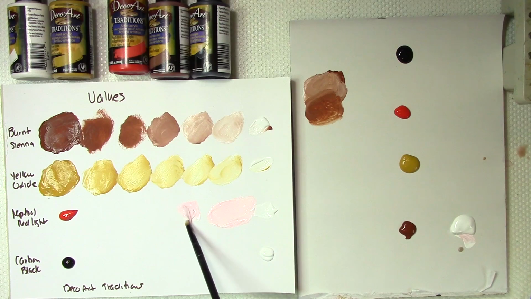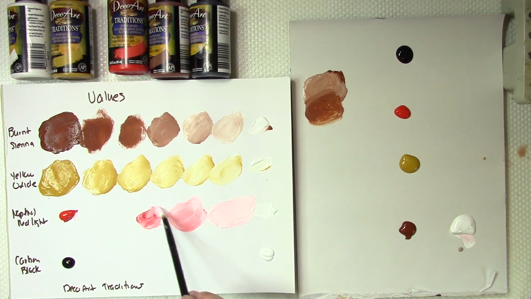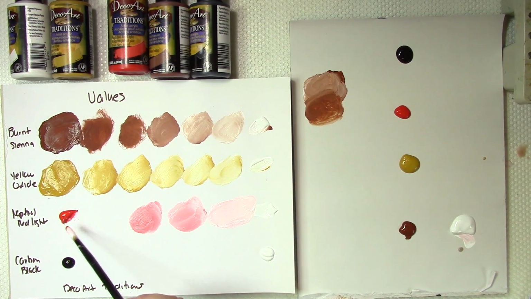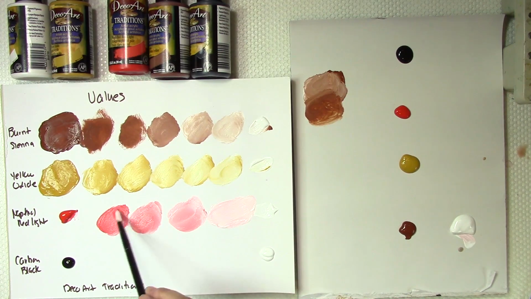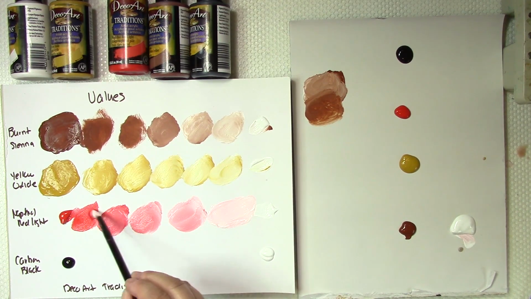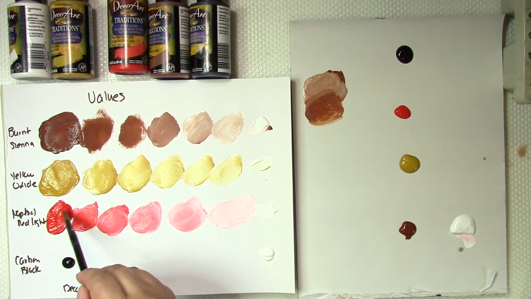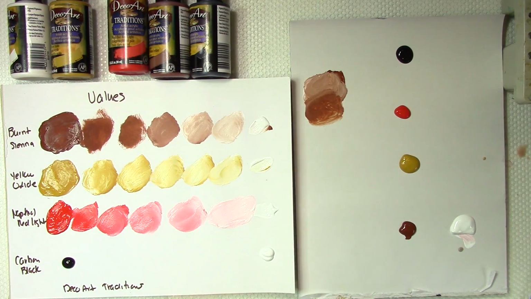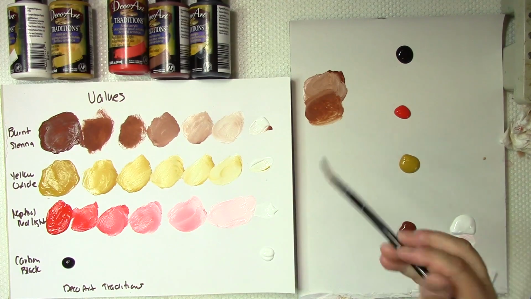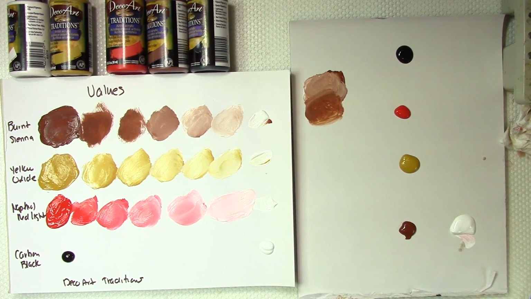Okay, then we'll go here and we'll take a little bit of red, and a little bit of red, a bit more red, and a bit more red. Okay, and I forgot to make my big spot here. Here we go. Alrighty, so you can choose whichever way you want to do it. It's completely up to you. Don't make it a perfect gradation value scale with perfect gradations. Don't worry about that.